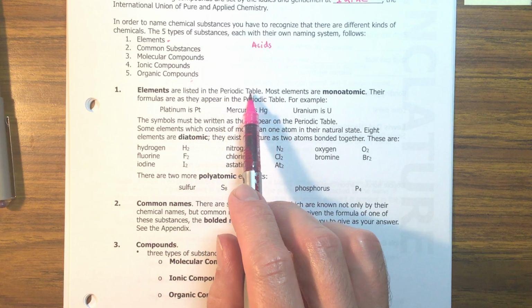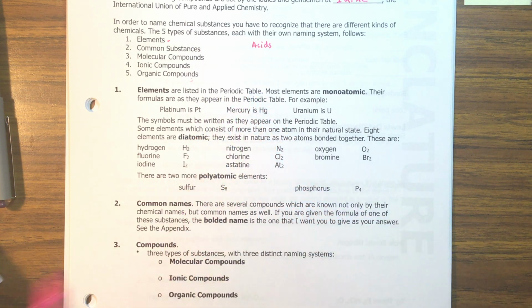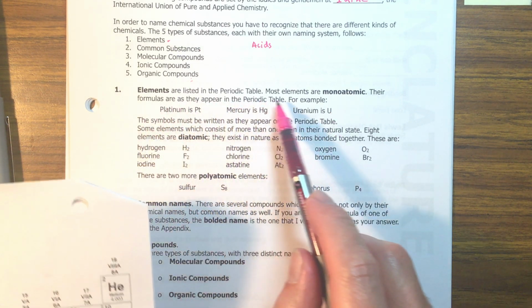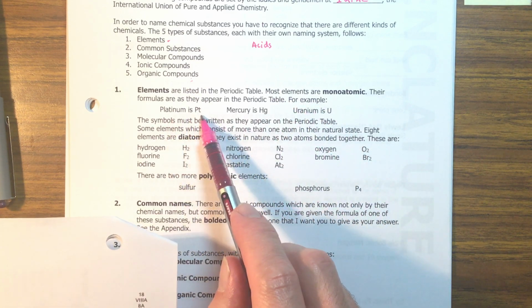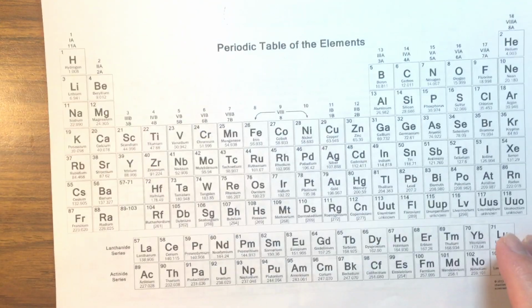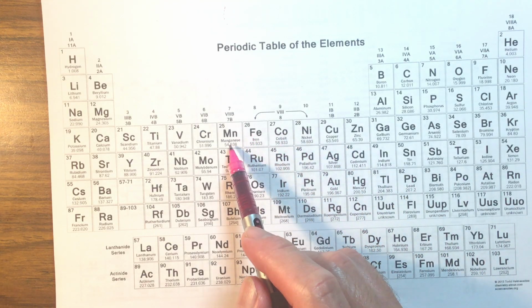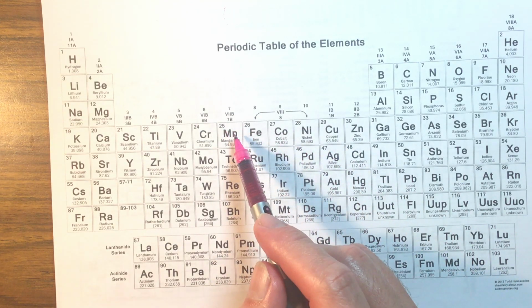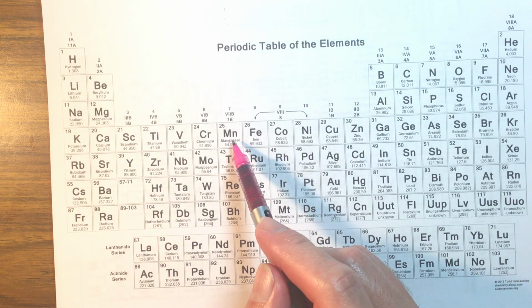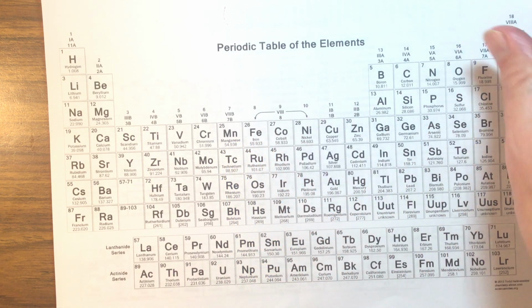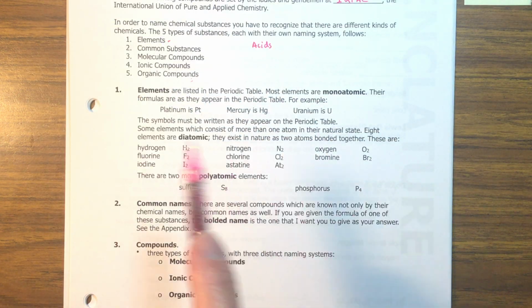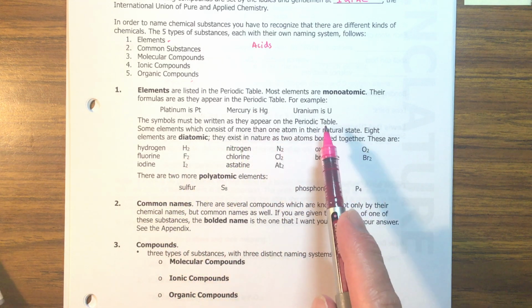Elements are listed on the periodic table. Most elements are monoatomic. They exist alone. Their formulas are as they appear on the periodic table. For example, platinum is Pt, mercury is Hg, uranium is U. There's your periodic table right there. Manganese is monoatomic. There's just one manganese atom. That's it, Mn. These symbols must be written as they appear on the periodic table.